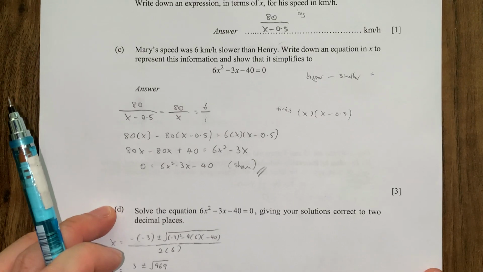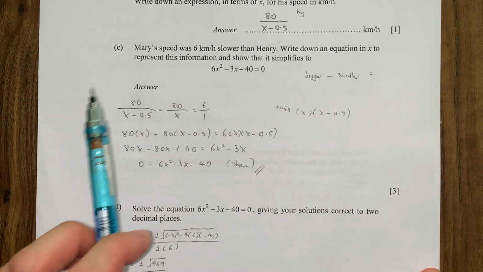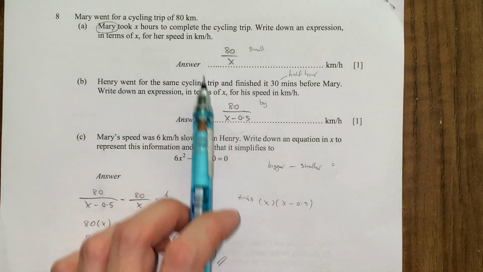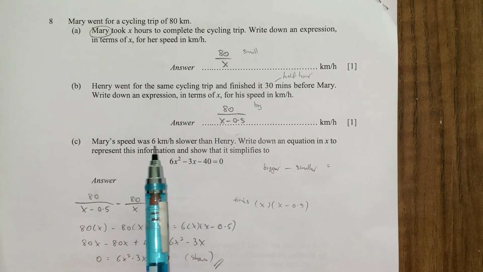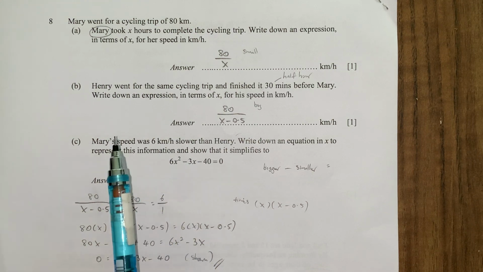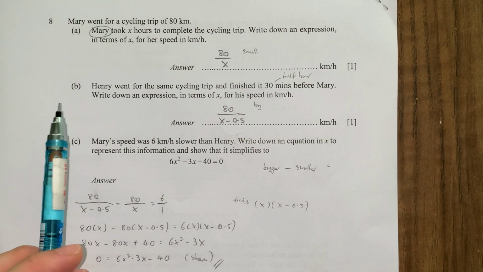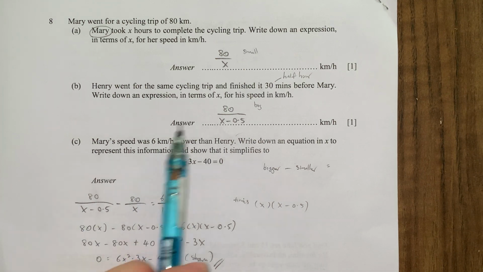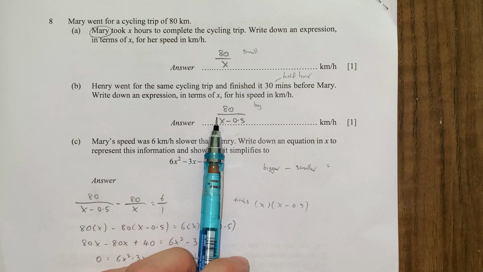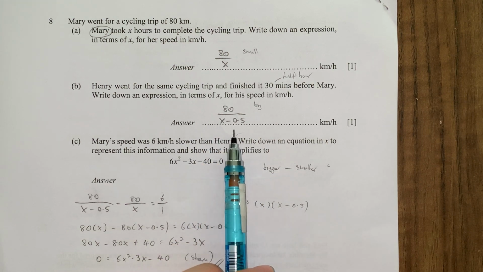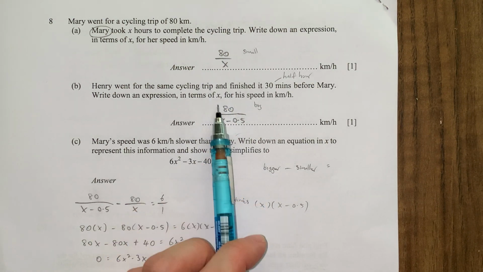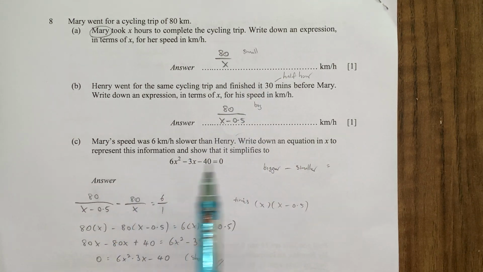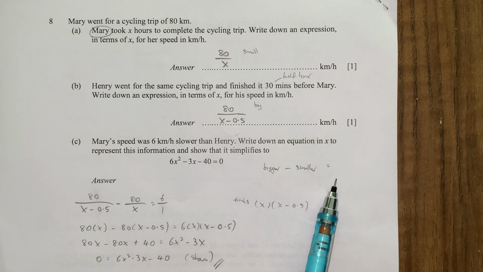Okay, so at this moment, we're at the part we're going to prove, right? So Mary's speed is 6 kilometers per hour slower than Henry's. So I like to think of which number is bigger, because something minus something needs to be 6. It's pretty common sense. The bigger number needs to minus the smaller number to give you a positive 6, right? Cannot be the other way around. So between these two numbers, which denominator is smaller? This denominator is smaller. So the same number divided by a smaller number will be a bigger one. So I write big, small here. And in my mind, it needs to be big minus small equals 6.